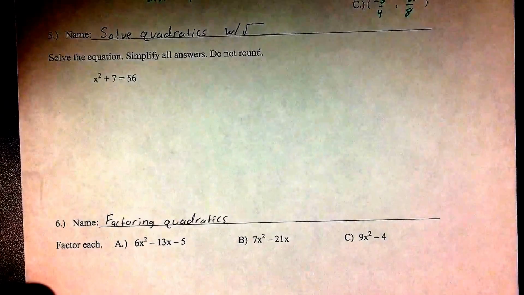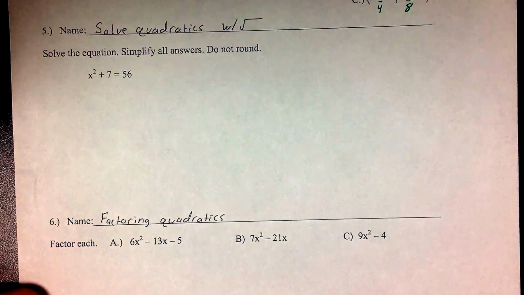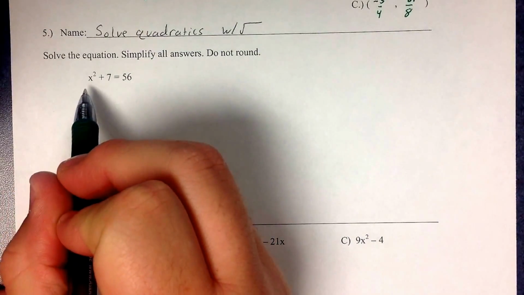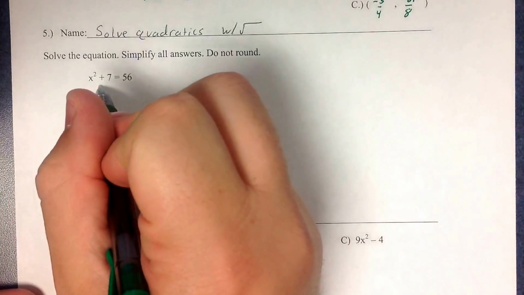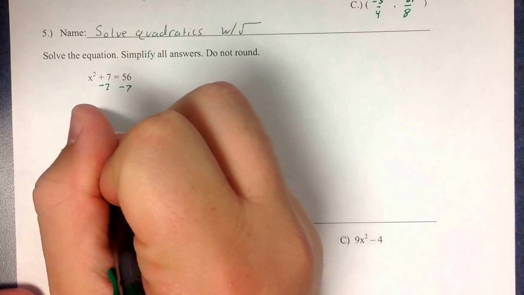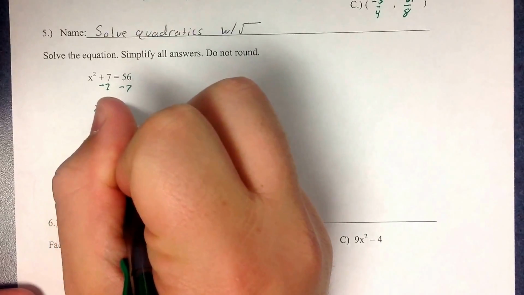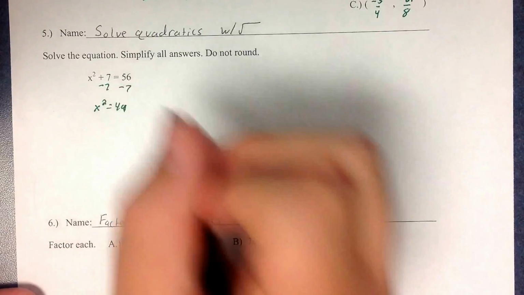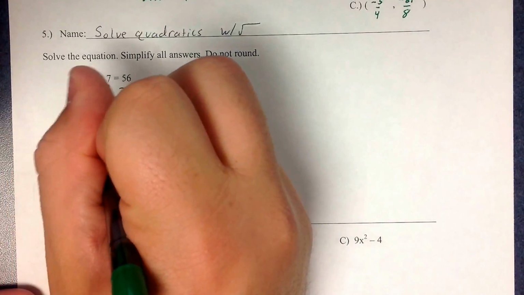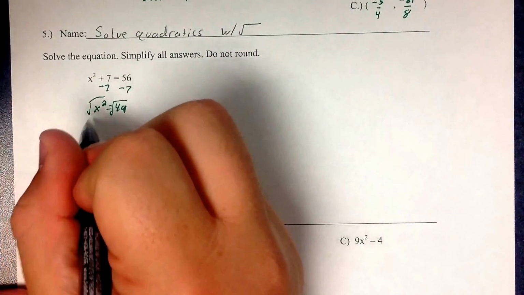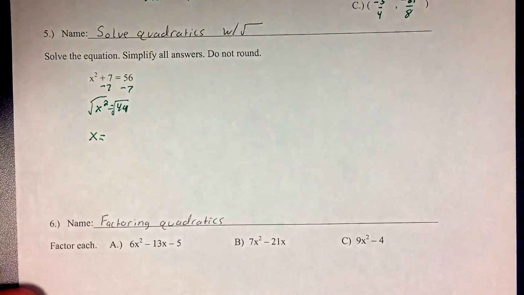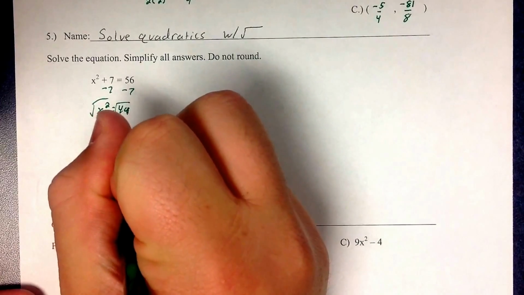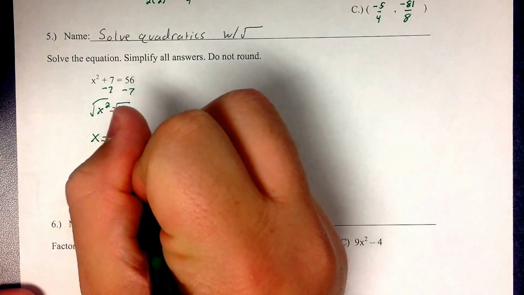Okay, number 5, I want to solve quadratics using square roots. So in other words, I'm just trying to get the x squared by itself. So here I'd have to subtract 7 from both sides. So I get x squared equals 49. And then the opposite operation of squaring is square root. And the square root of x squared is x. And again, since I'm doing square root, I'm going to have two answers. I'm going to have plus or minus, and then the square root of 49 is 7.